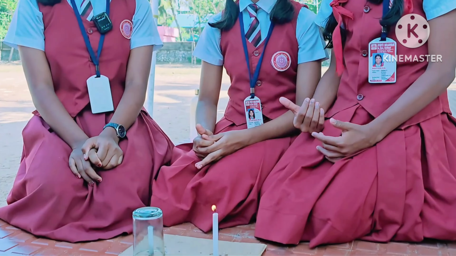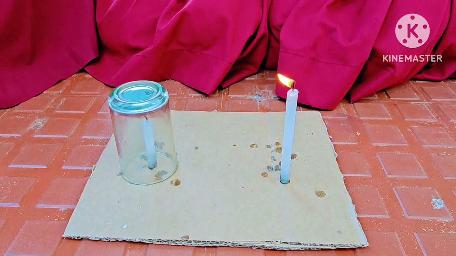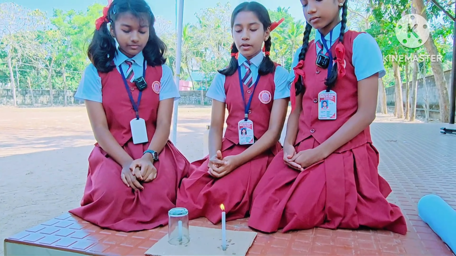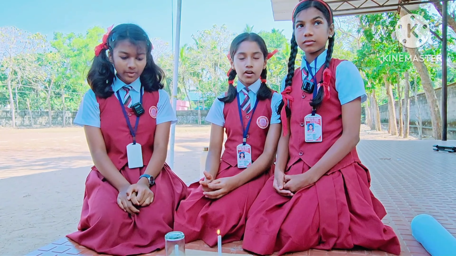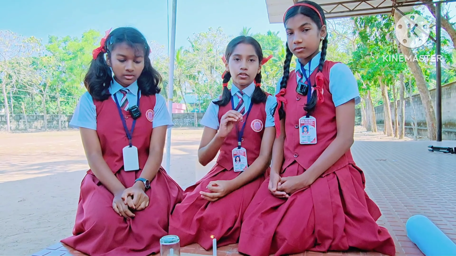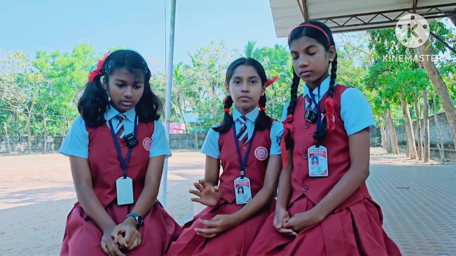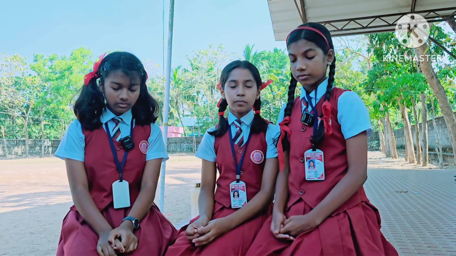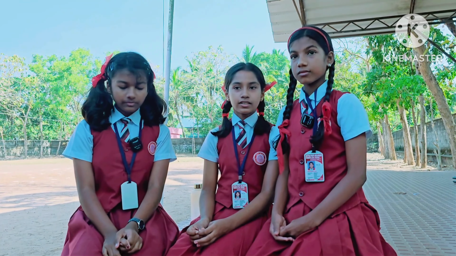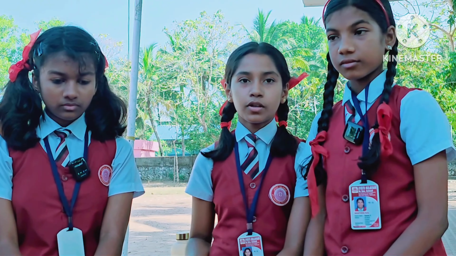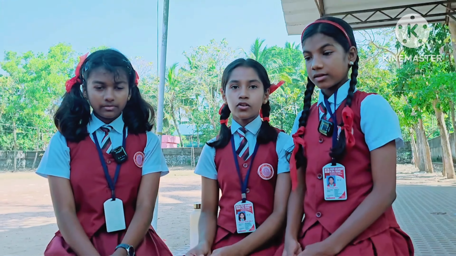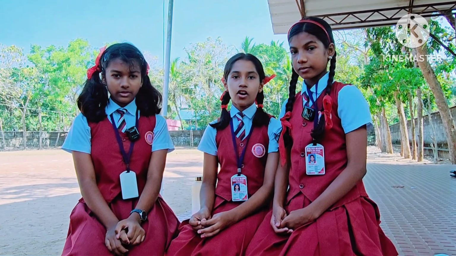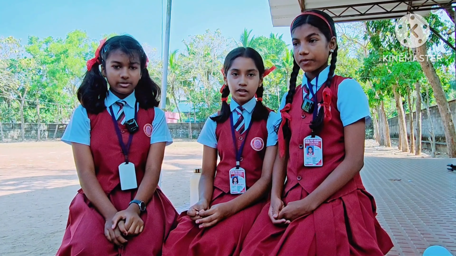So my friend Natasha will say why the candle is off. When we put the glass jar over the candle, the flame goes off, because when we do not put the glass jar, it will consume the air around it and it will burn. But when we put the glass jar, after consuming all the air inside it, the flame will go off. So this experiment proves that oxygen is essential for burning.